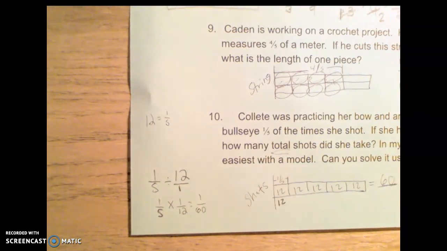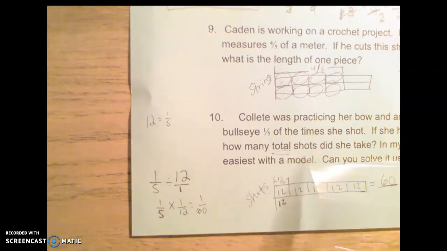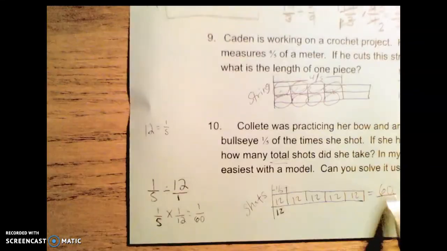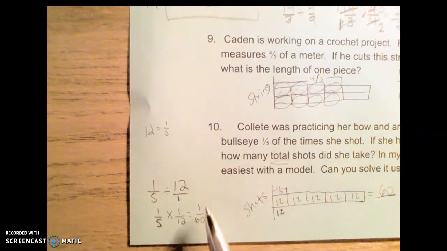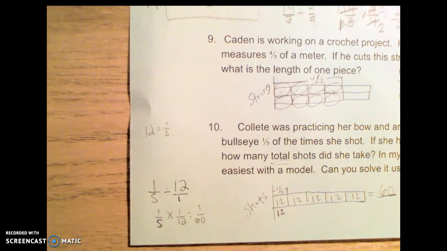So this is where, when I'm thinking through the math, I can realize that I made a mistake, because if I'm looking for the total shots, the total amount down here, how could it possibly be 1/60th of a shot? How could she hit the bullseye 12 times and then shoot 1/60 of a time, not even shoot one total time?